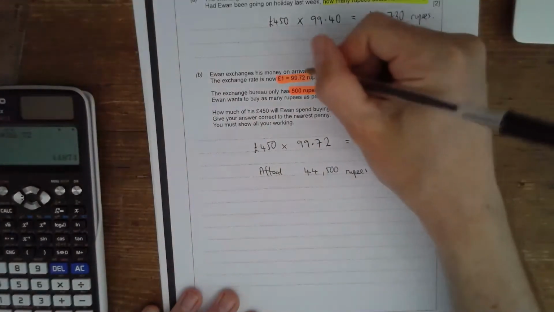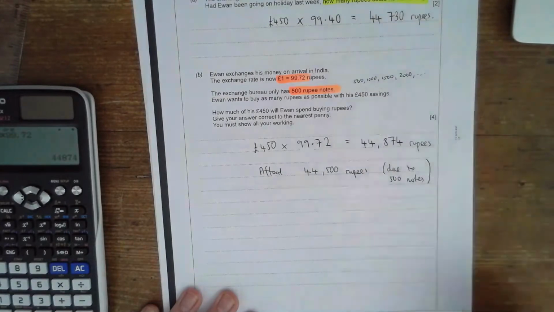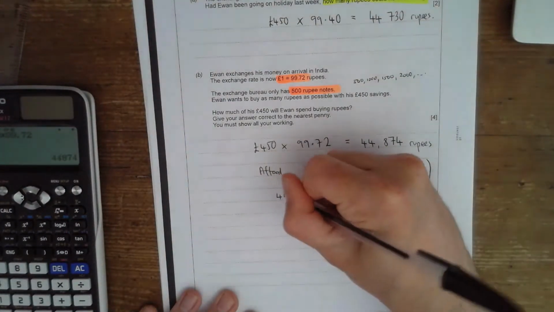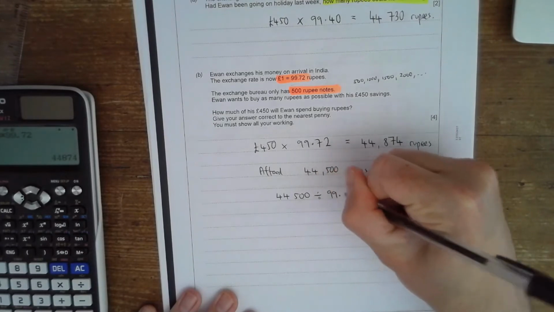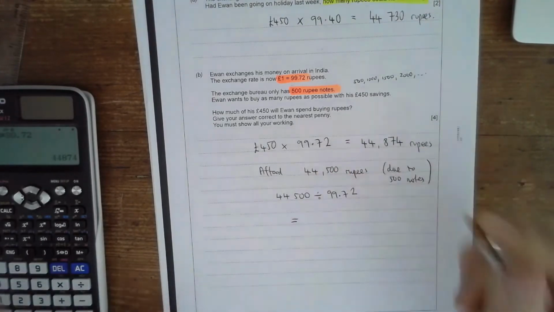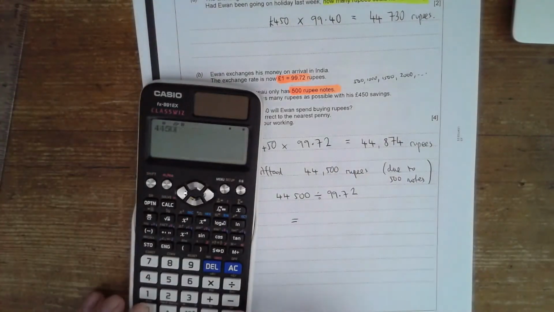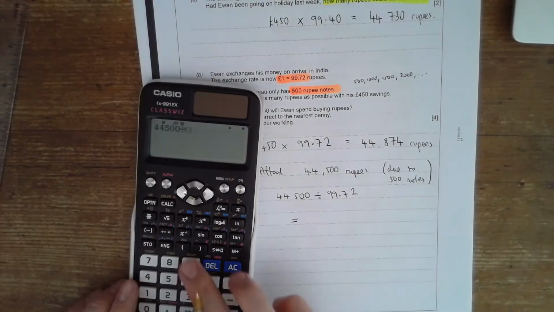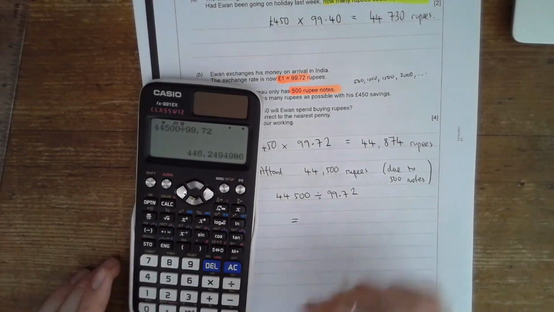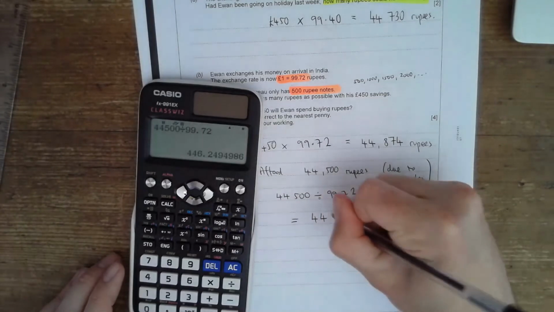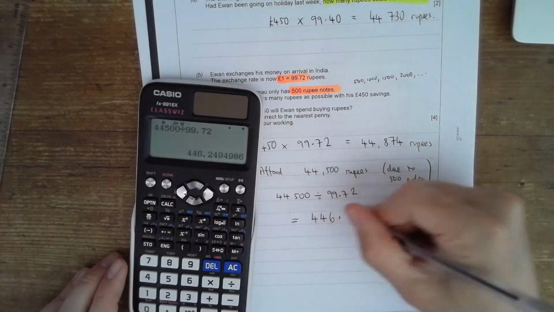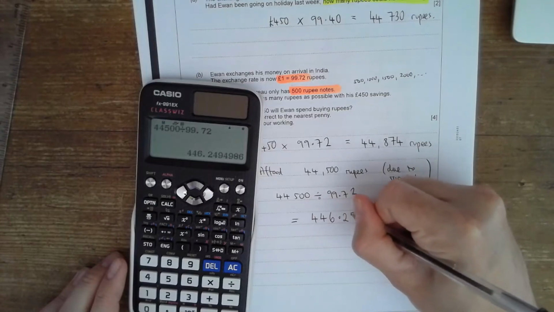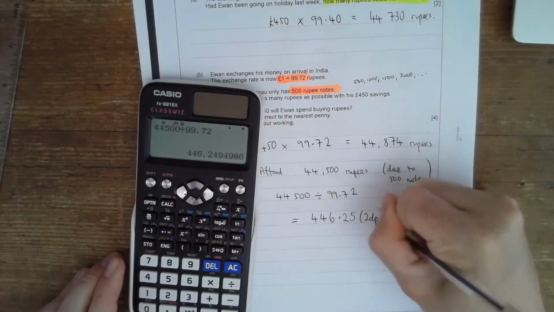So then we need to change that from being rupees back to pounds to know how much he'll be charged. So we want to do 44,500 divided by this exchange rate, so divided by 99.72. And that comes to slightly less, as you'd expect. So he'll pay £446.25 to 2 decimal places.